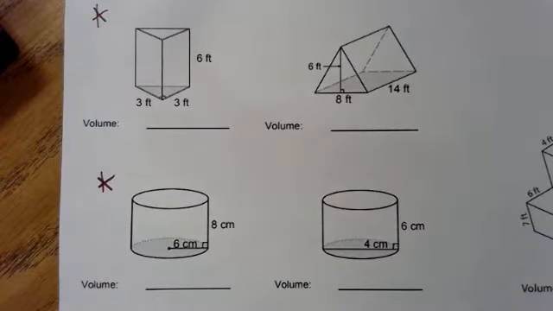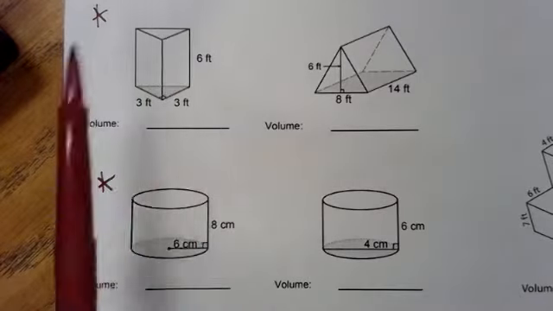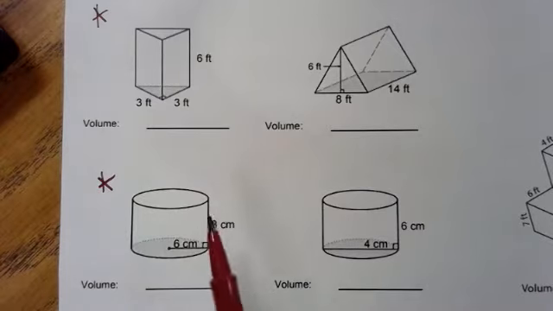Hi, everybody. In this video, I am going to work two examples from your homework so you can see how we put these formulas that you just took notes on in action. The problems don't have numbers, but I'm going to work on this right triangular prism problem and then the cylinder problem right below it.